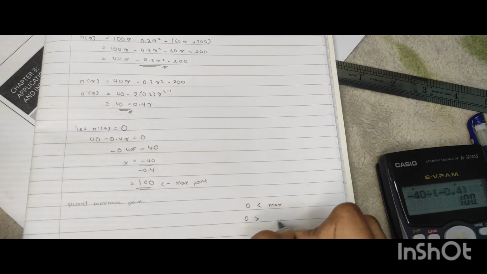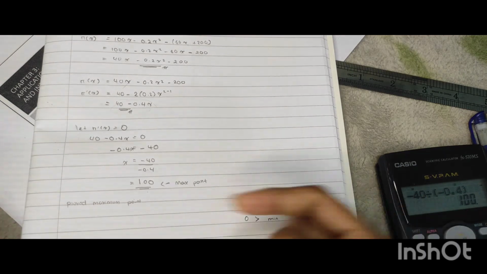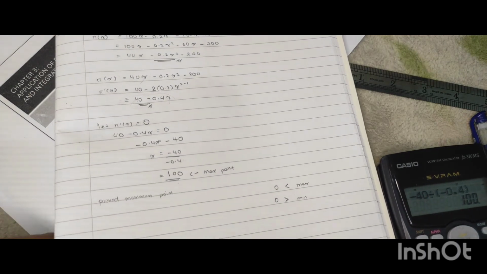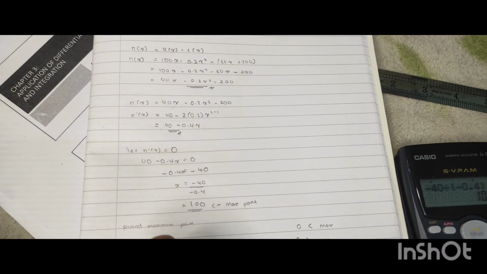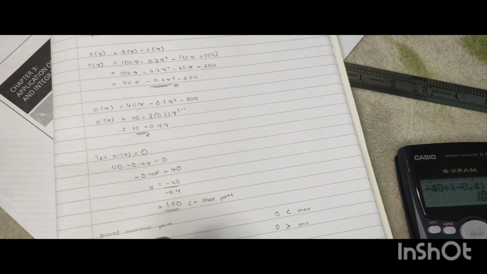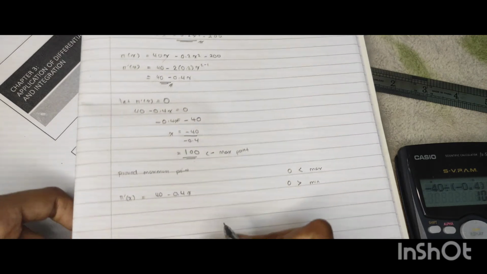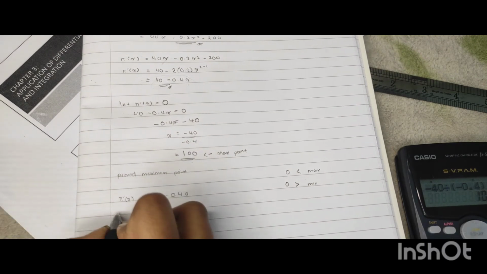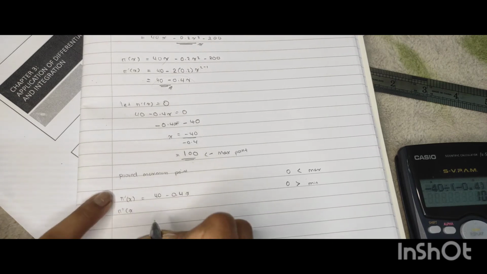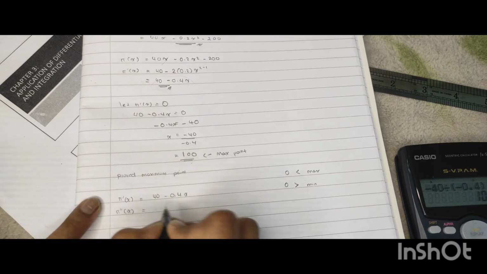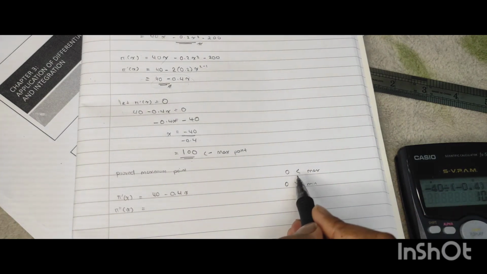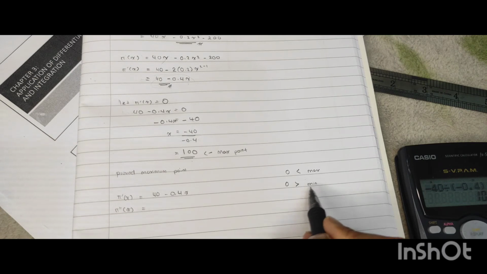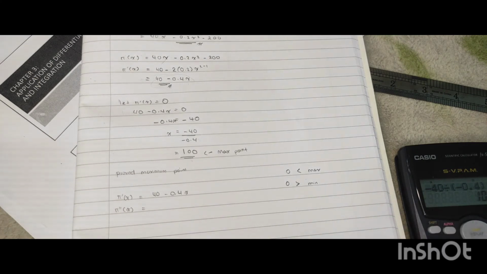If more than 0, it is a minimum. So let's find out what we get here. The equation is 40 minus 0.4x. We have already differentiated one time, so we're going to differentiate one more time to identify whether it's a maximum or minimum.